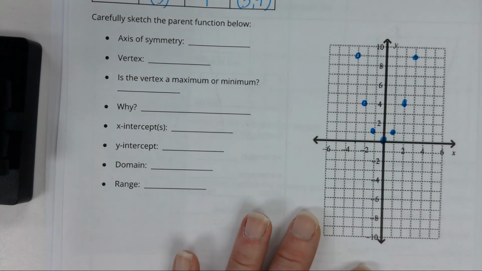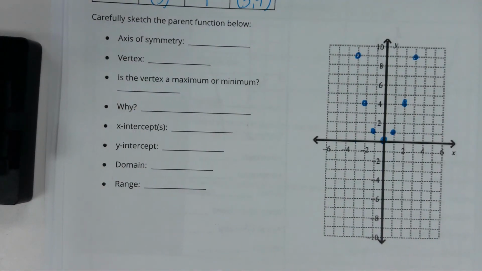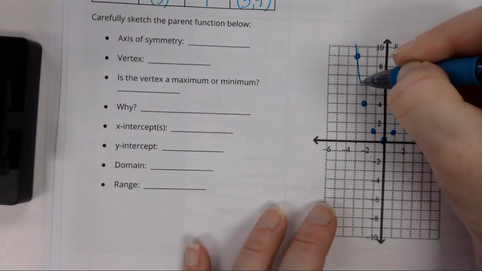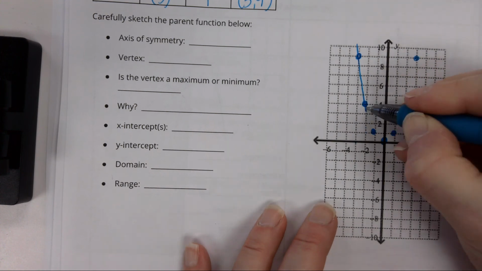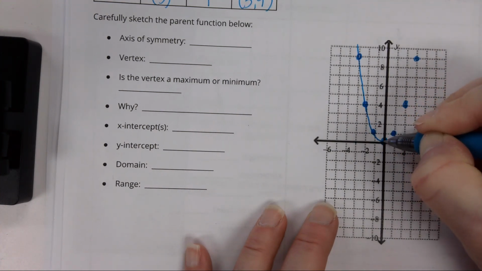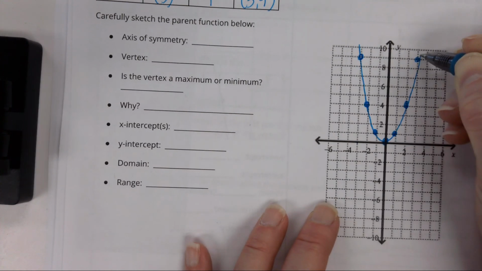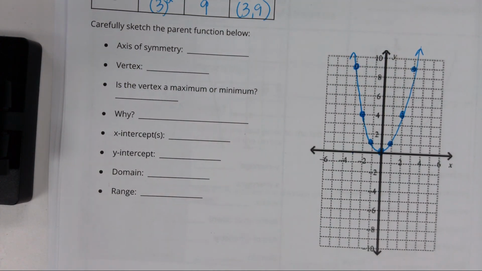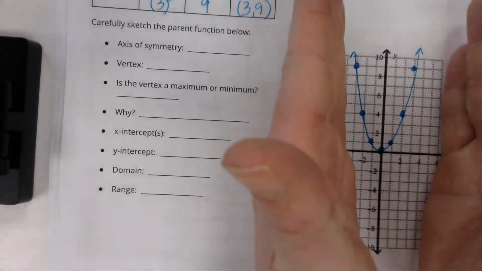And you have to be smart and know that these are not two lines coming together, okay? Because the rate of change changes. You're going to do your best to draw a U-ish or a curve through those points. Okay, does that make sense? You're not going to be asked to graph things quite yet. You're going to just look at graphs, but I wanted to show you the most basic parabola there is.